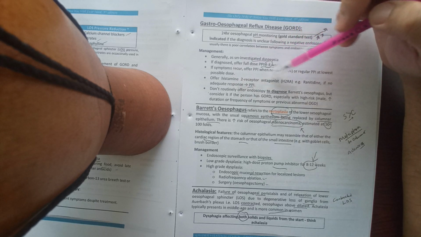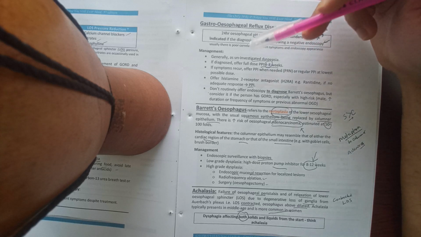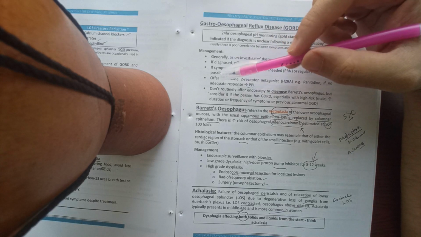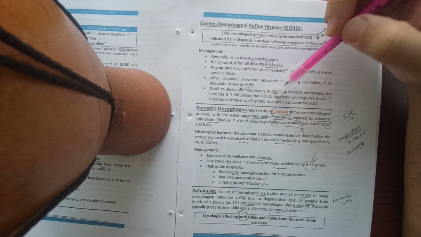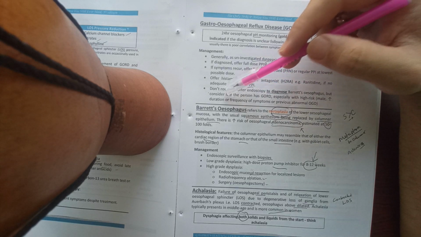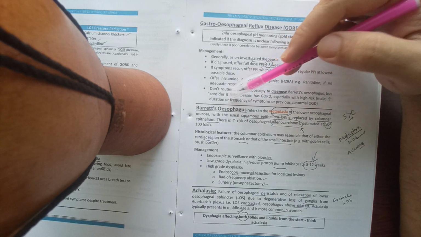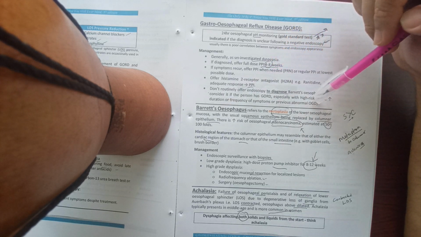Offer a histamine-2 receptor antagonist such as ranitidine if there is no adequate response to the PPI. Don't routinely offer endoscopy to diagnose Barrett's esophagus, but consider it if the person has GORD, especially with high-risk features: male sex, increased duration or frequency of symptoms, or a previous abnormal OGD.